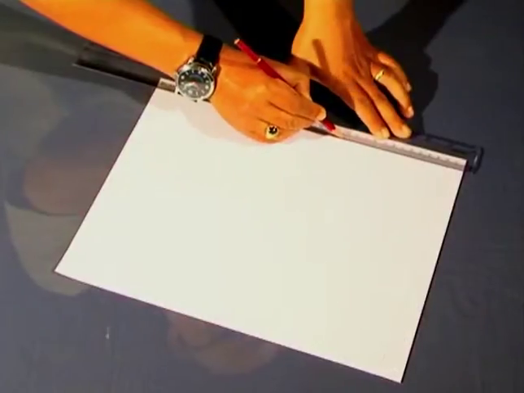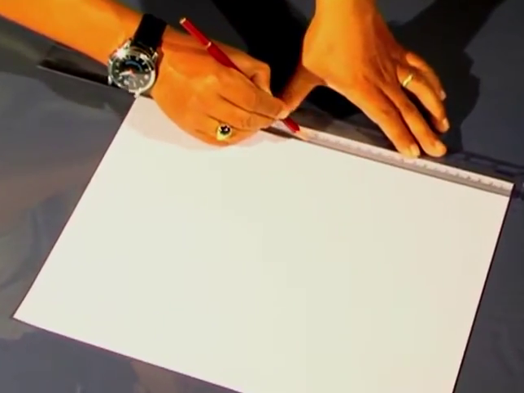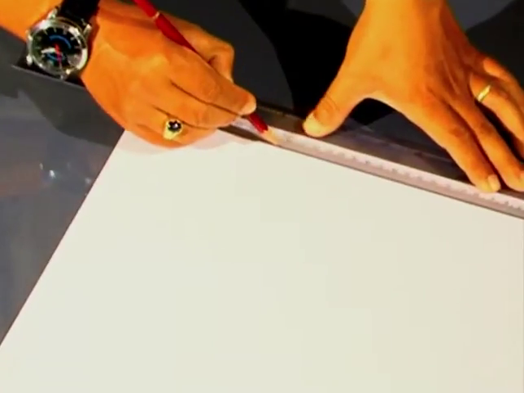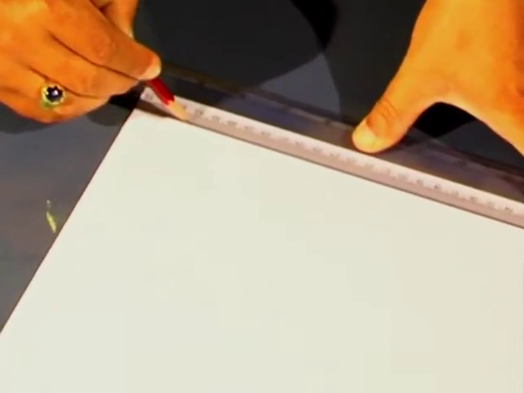Take a drawing sheet of appropriate size, which will exactly match the size of the notebook. Draw a border line with a fine, well-sharpened pencil.